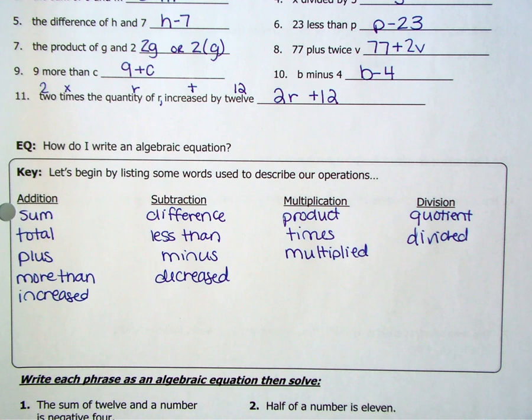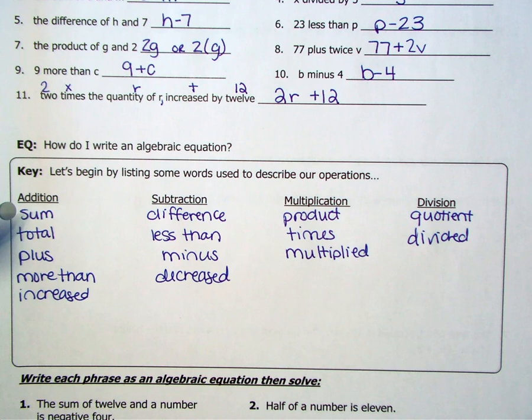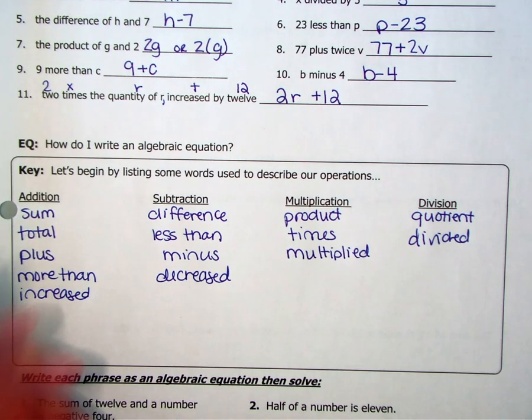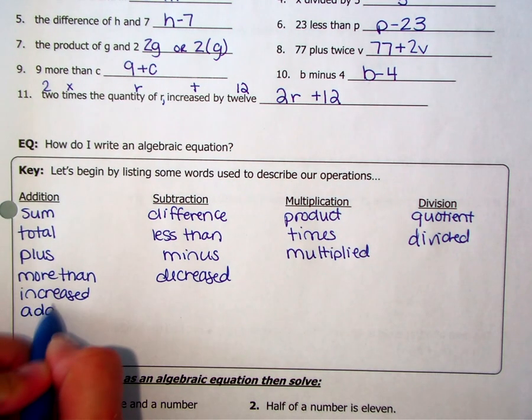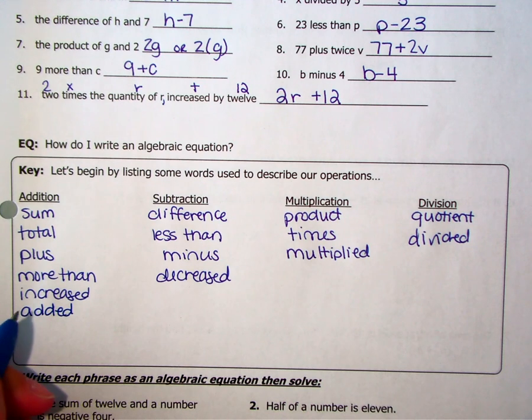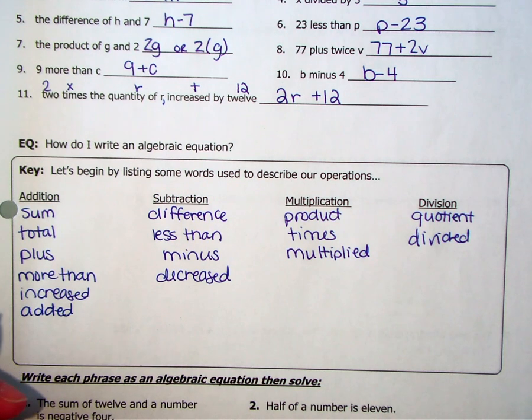Alright, so just from those examples at the top, under addition, we should have sum, total, plus, more than, increased. Anything else we know how to describe addition? Added. Given? Not really. Anything else? We might come up with more later.